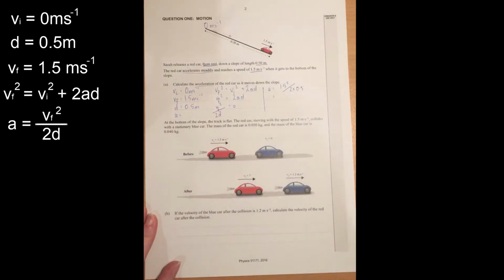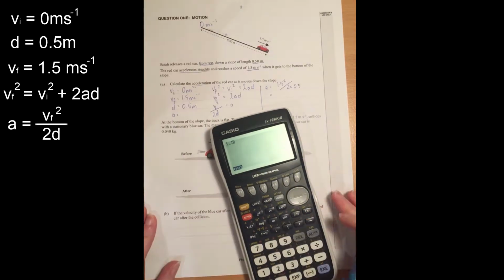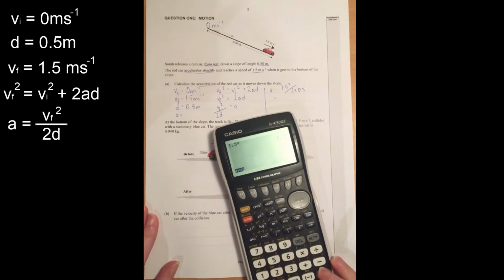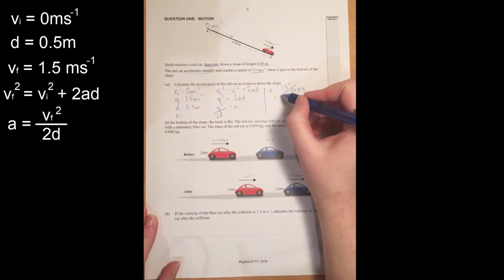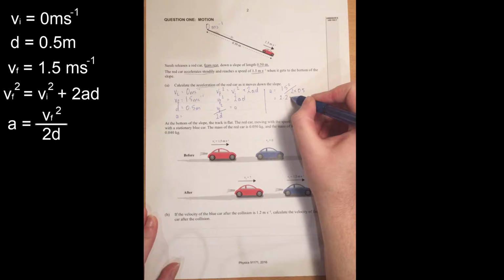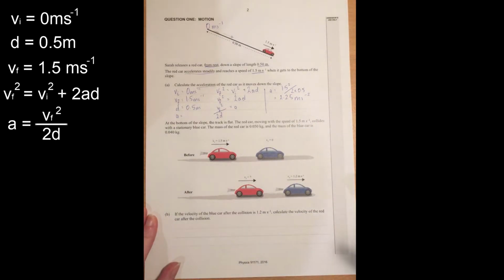Okay, so let's put that in the calculator. 1.5 squared, divided by, I can do 2 times 0.5 in my head, so divided by 1, which we can also do in our head. So our acceleration is 2.25 metres per second to the negative 2.